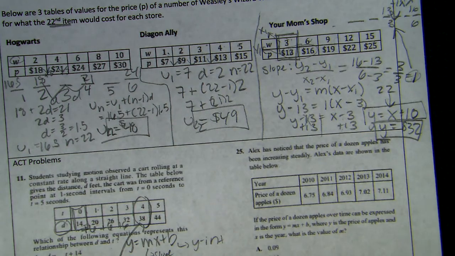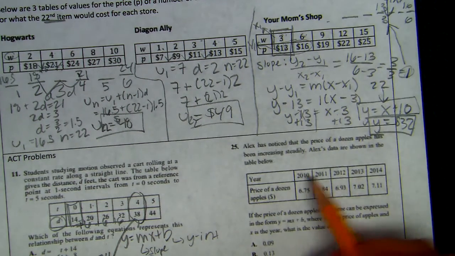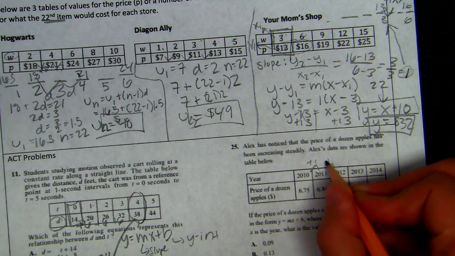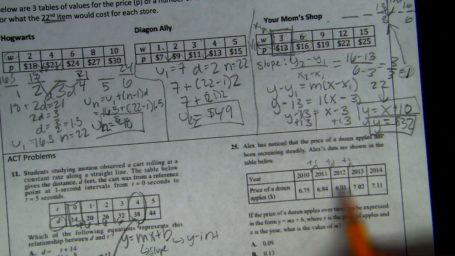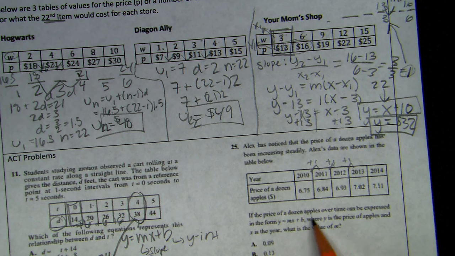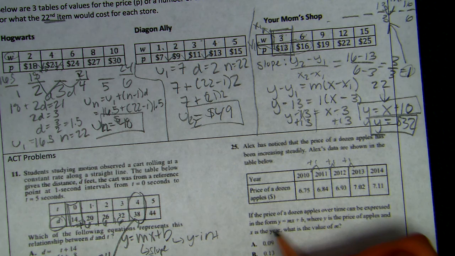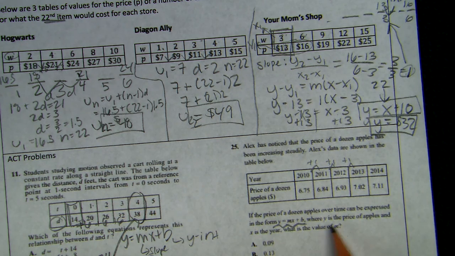Looking now to 25, Alex has noticed that the price of a dozen apples has been increasing steadily. Alex's data are shown in the table below. We see that the years here are increasing by 1. That's good, that means I don't need to do any rearranging. And the price of a dozen apples is increasing by this much each time. If the price of a dozen apples over time can be expressed in the form y equals mx plus b, where y is the price and x is the year, what's the value of m?